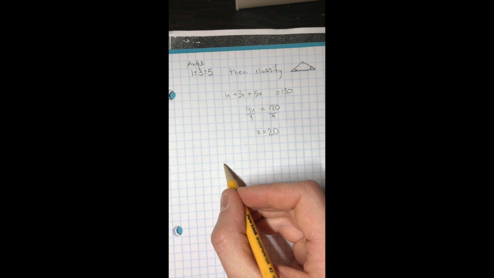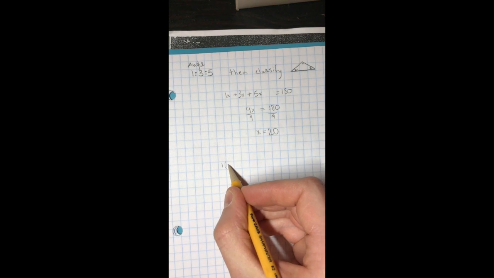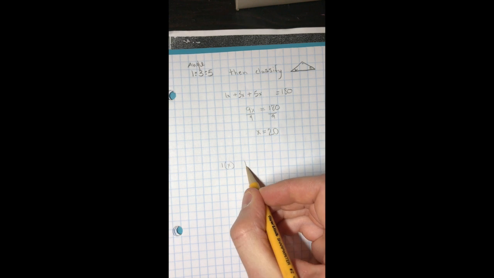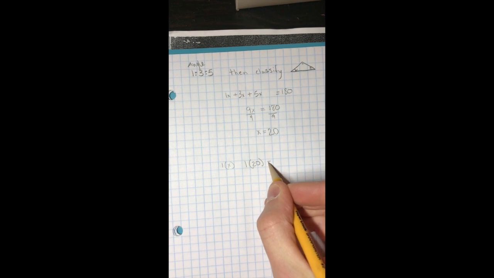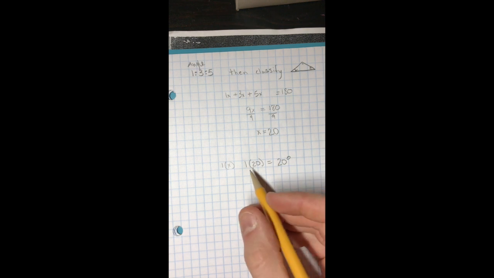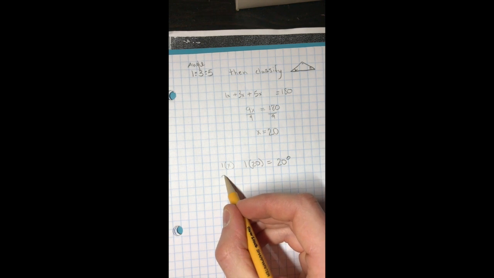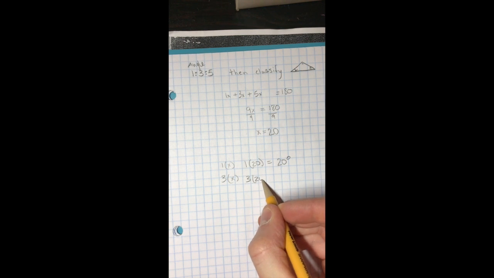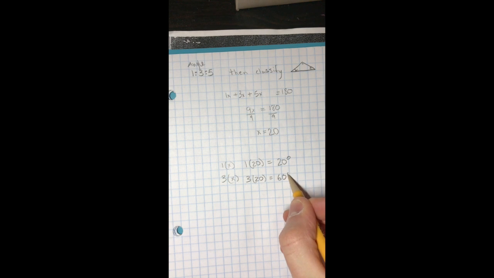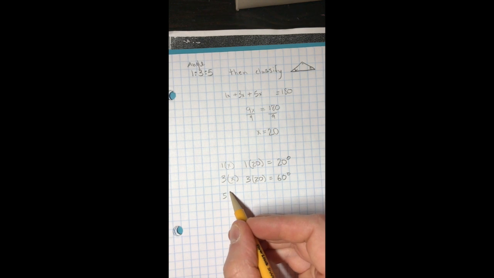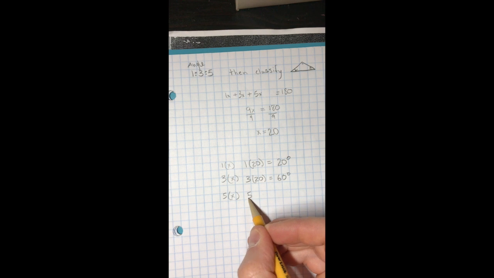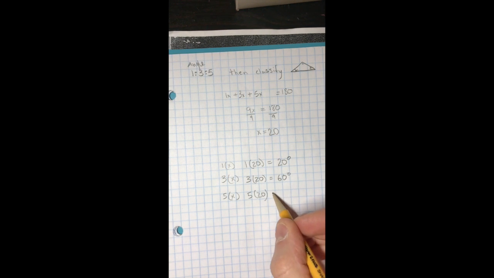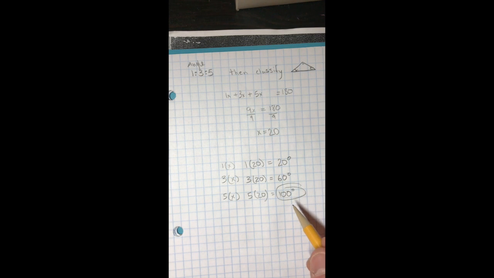So let's look. If we just have 1x, we're going to do 1 times 20, and our first angle is 20 degrees. Our second one is 3x, and we're going to do 3 times 20, which is 60 degrees. And then we have our last one, which is 5x, and that's 5 times 20, so we have 100. And because our largest angle is 100 degrees, we have an obtuse triangle.